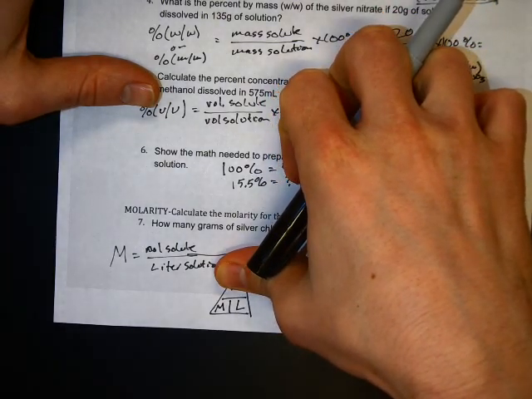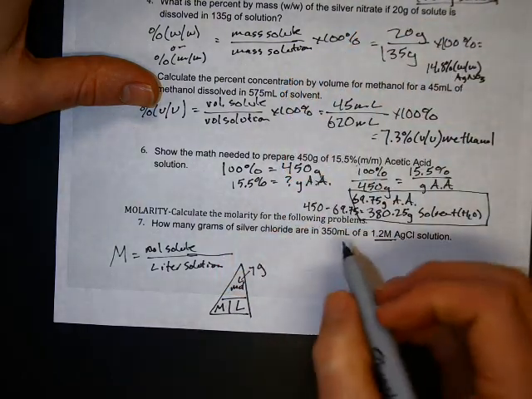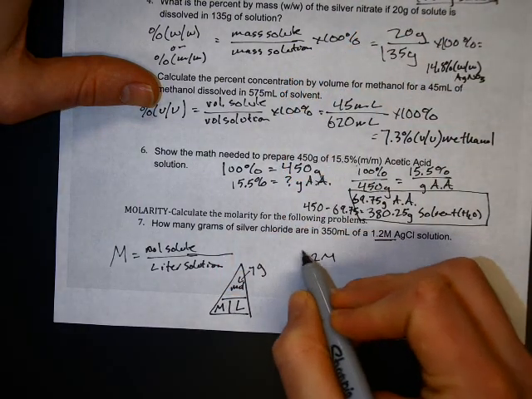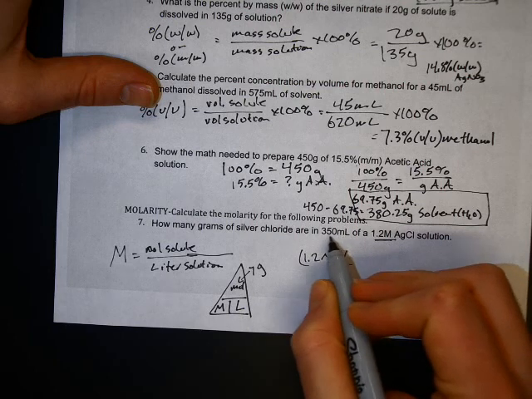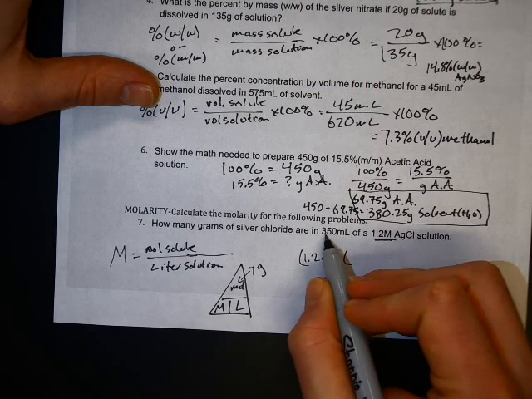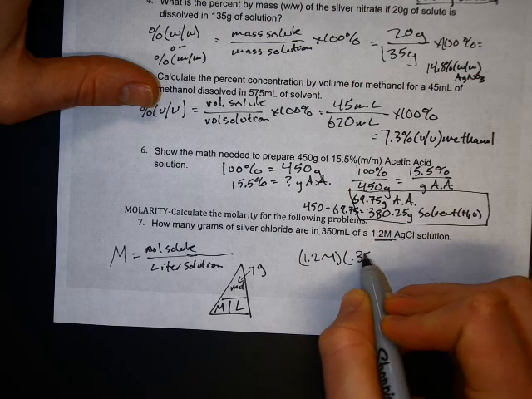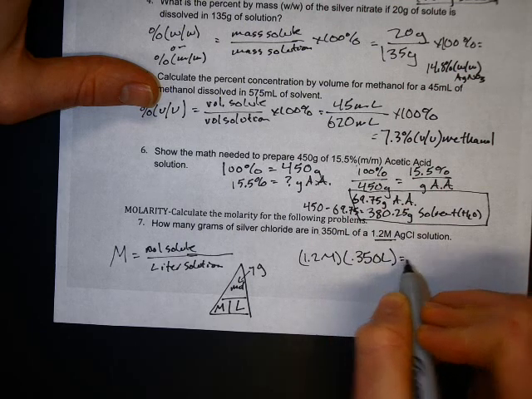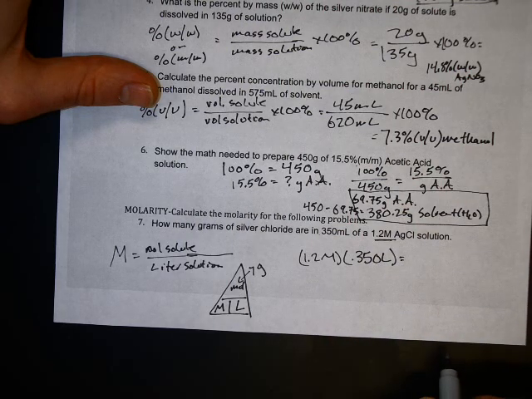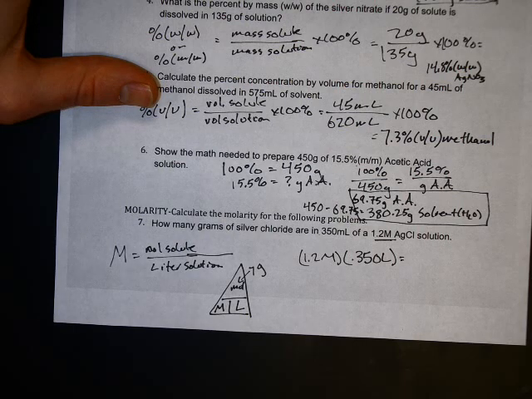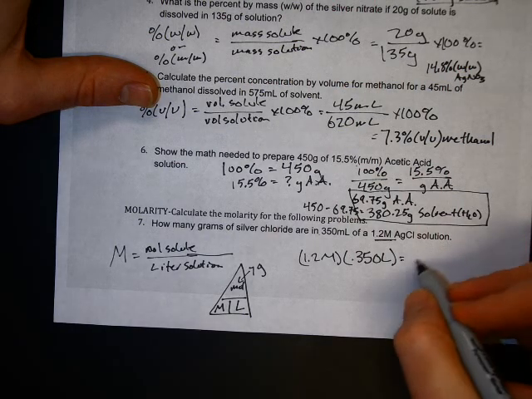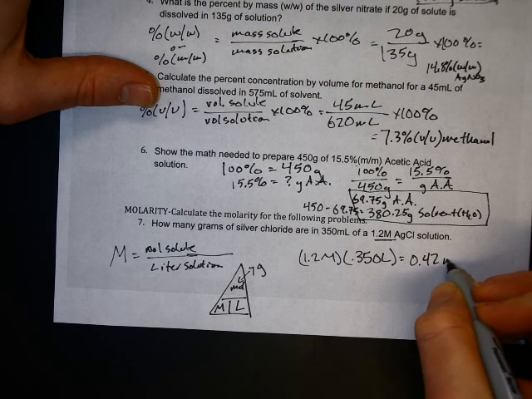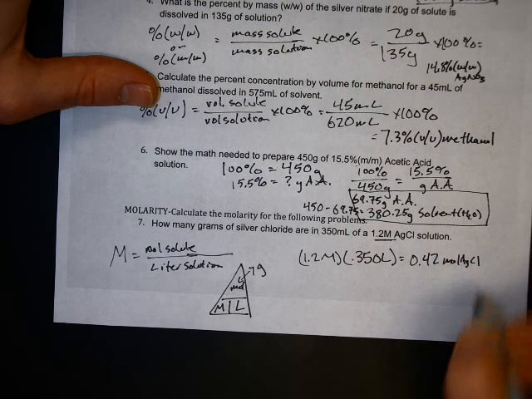So I need to take molarity times liters, so 1.2 molar times liters, and this is milliliters, so to convert I need to move the decimal 3 spots to the left to get 0.350 liters. That's equal to moles of silver chloride. So 1.2 times 0.350 gives me 0.42 moles silver chloride.